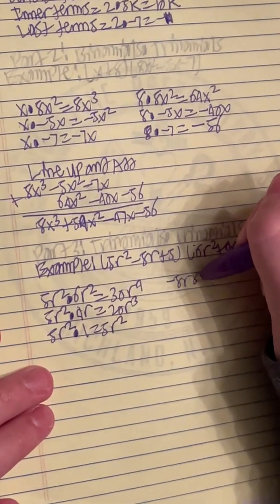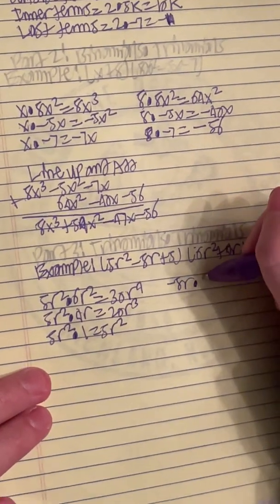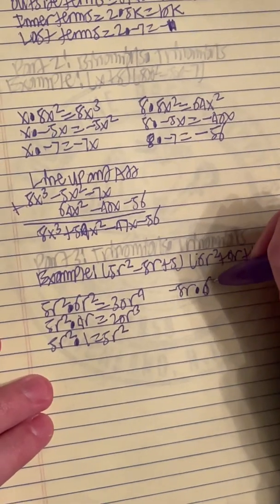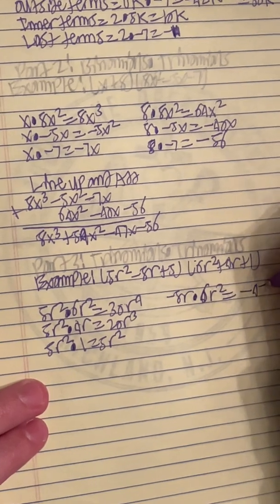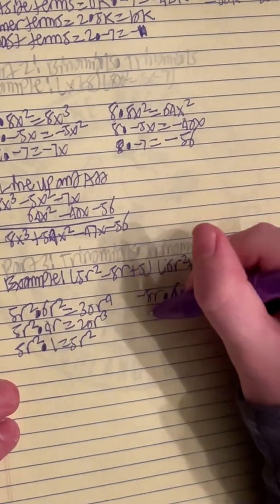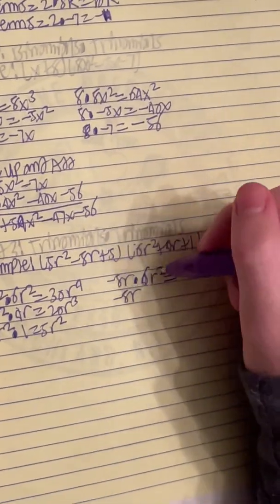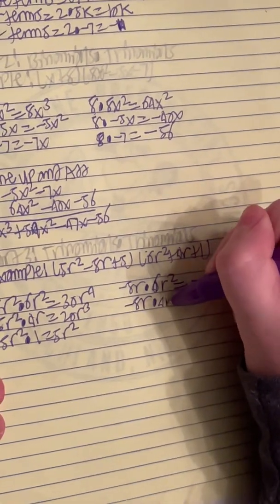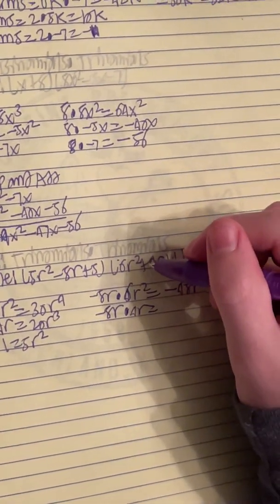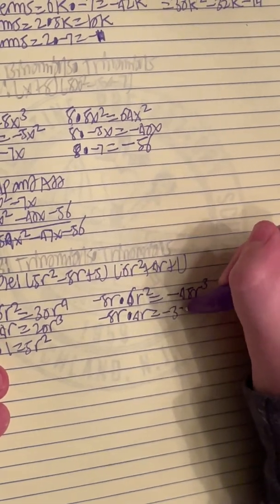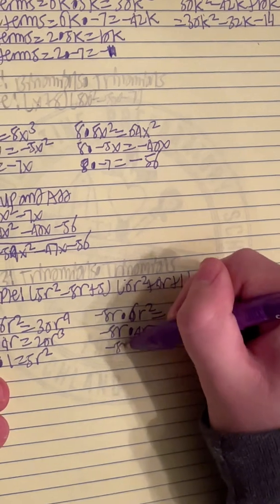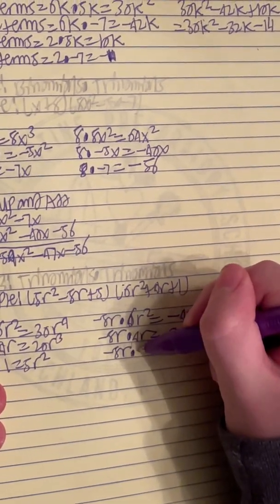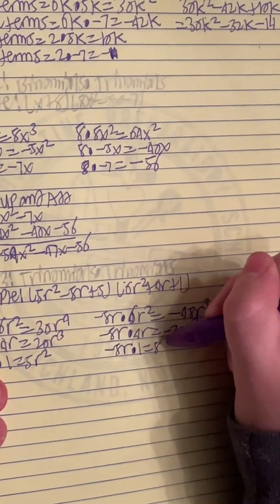For this, we're just going to multiply this by everything now, so 6r squared will get you negative 48r cubed, this gets you negative 32r squared, and this will get you the same thing.